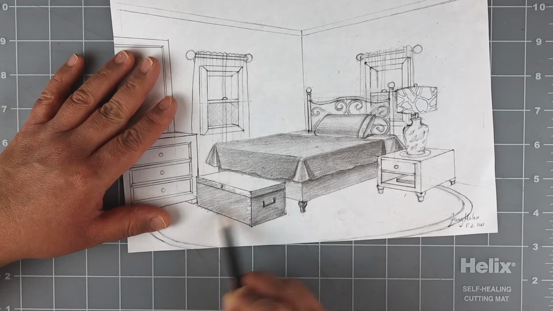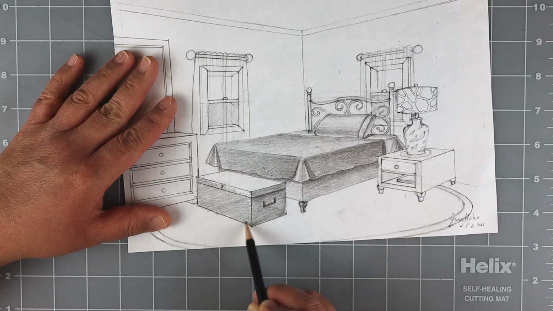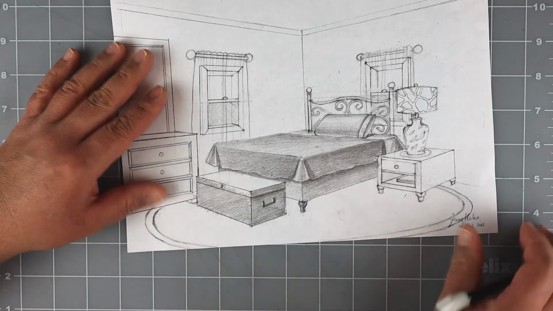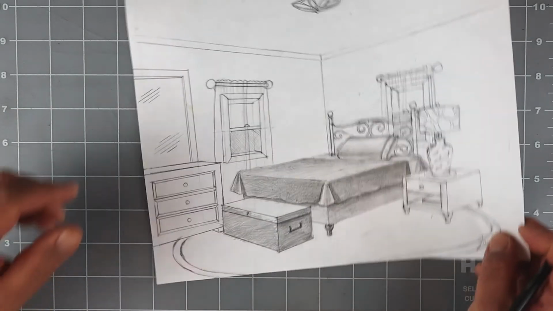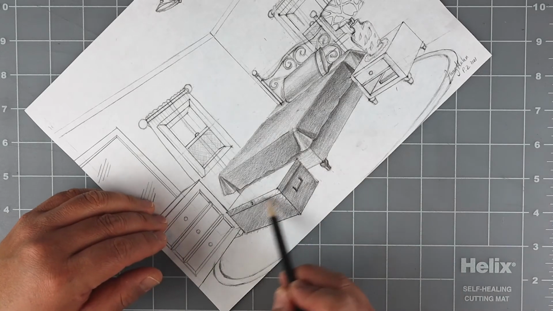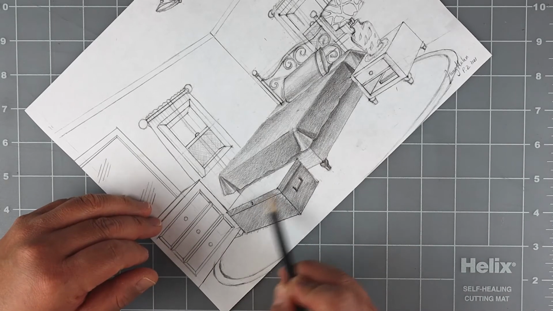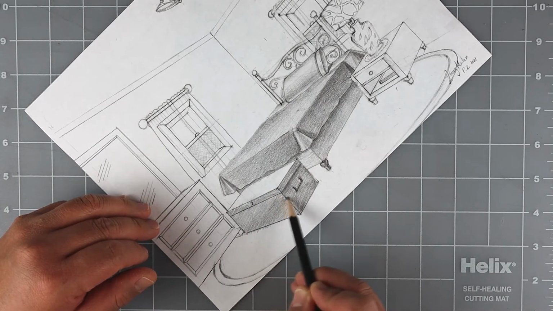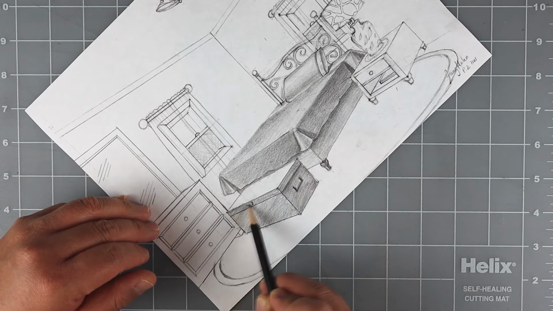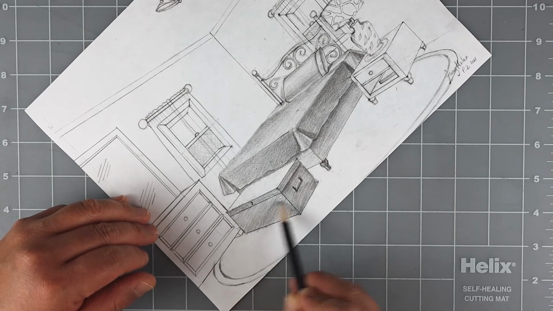So never underestimate the role of value in a piece of artwork. Everybody's enamored with color. Everybody loves color, but value can be just as important.